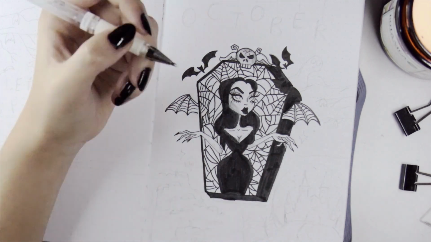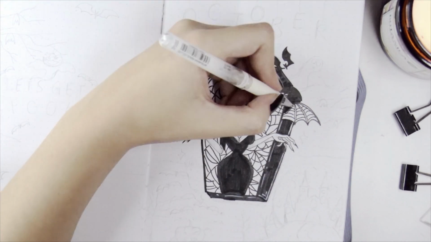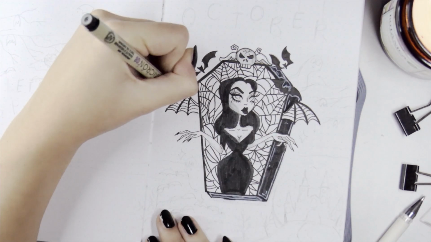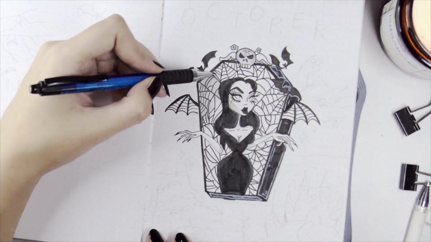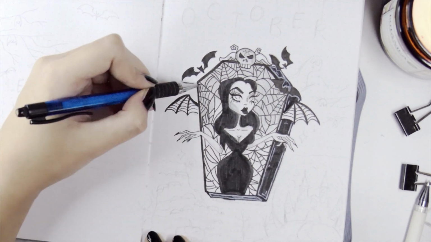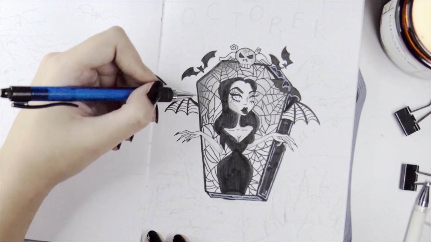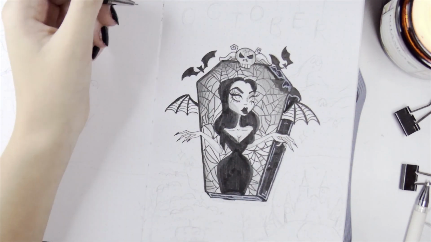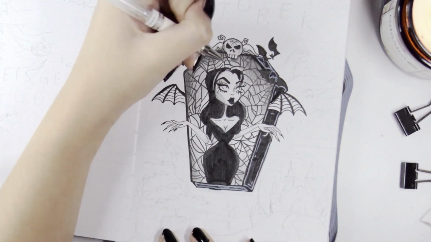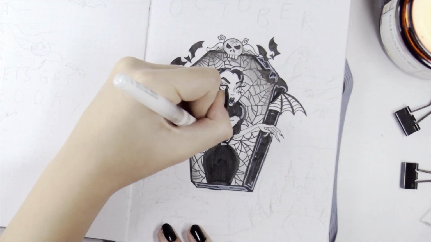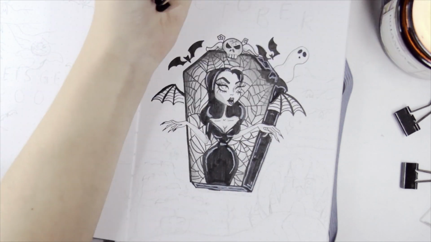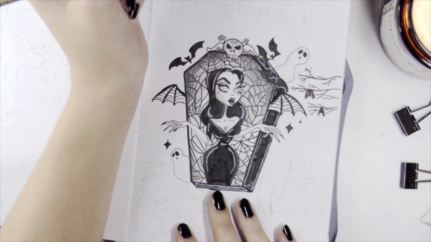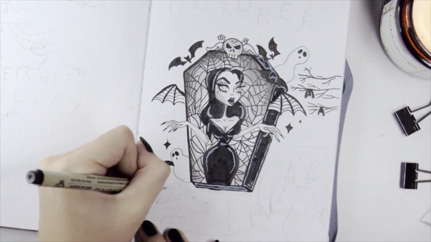So I drew her inside of a coffin because obviously she's a vampire and she sleeps in there, and this one is flying in the air because why not? And I also drew a lot of bats in this plan with me, and it's going to be very dark, you will see that. And I chose to do this whole theme in just black and white. I was thinking about doing some color here and there, just a little bit, but I decided against that. So you will see this spread completely in black and white, no color anywhere.